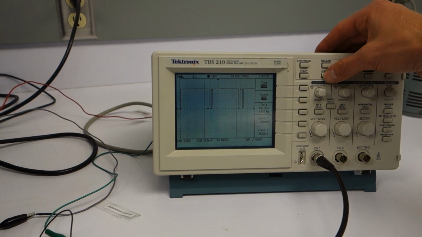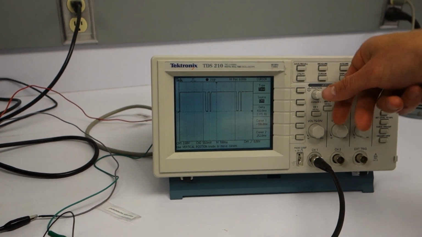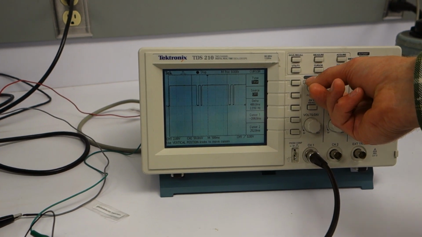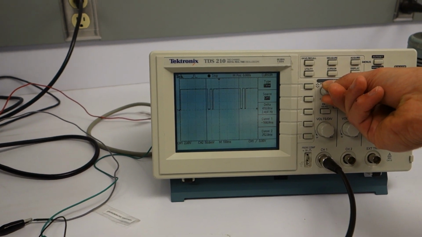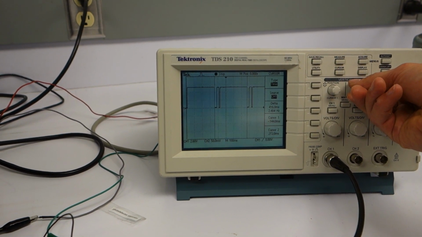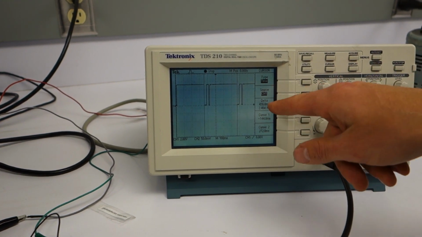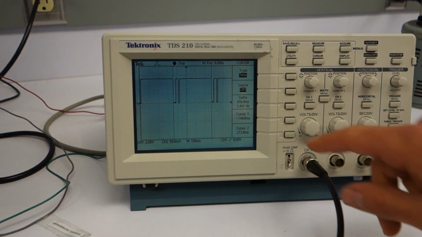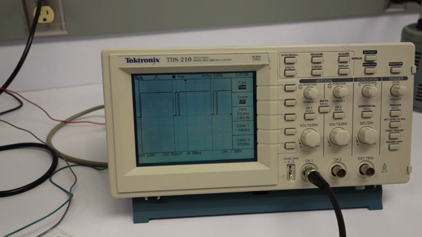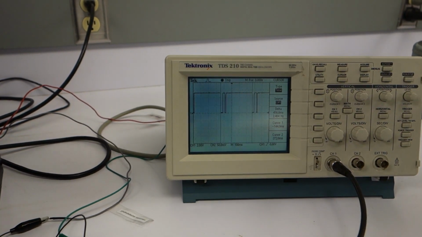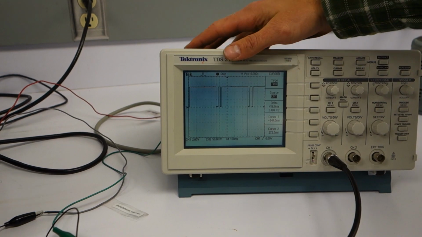And I'm going to introduce cursors, so there can be two lines, they can be moved around the screen. And I'm going to measure the distance between that point and that point. And along the right side you see a delta. Delta says it's 416 milliseconds. So now we know the period of the turntable, 416 milliseconds.